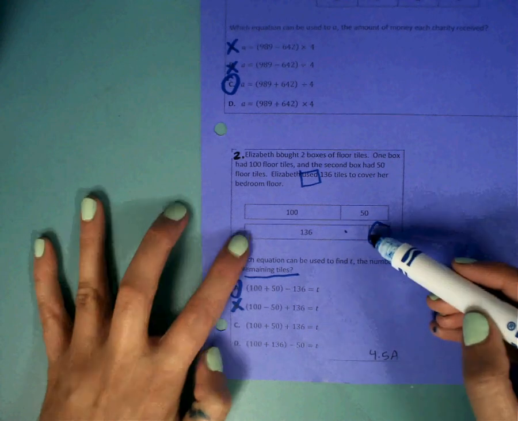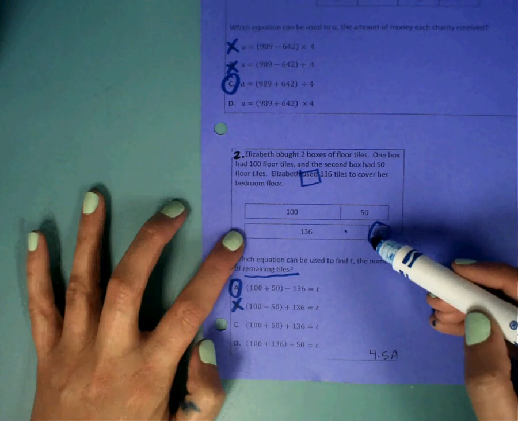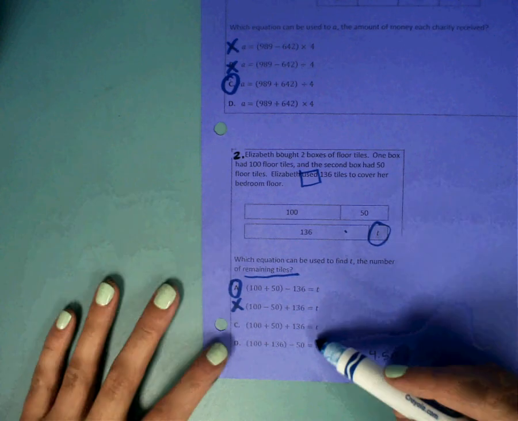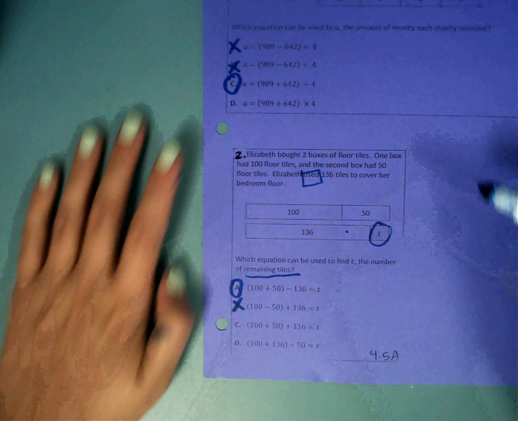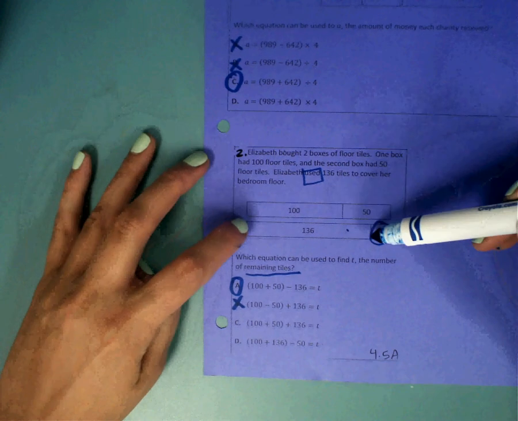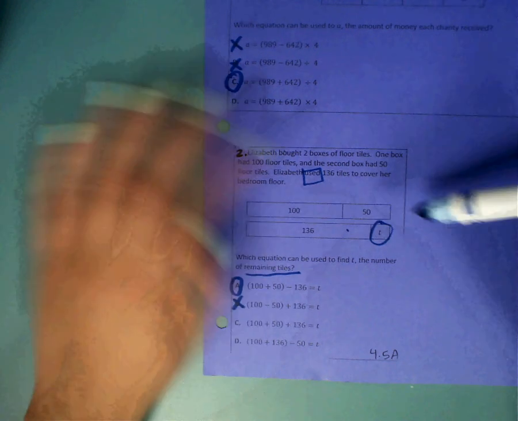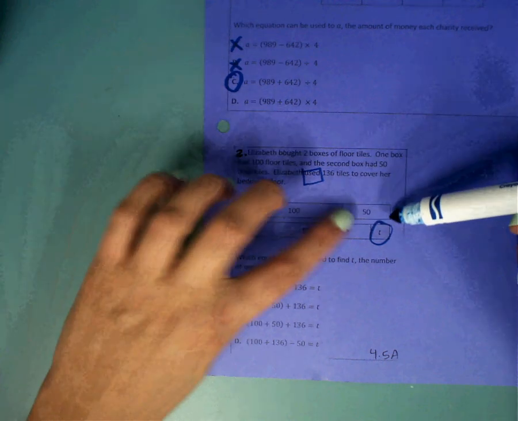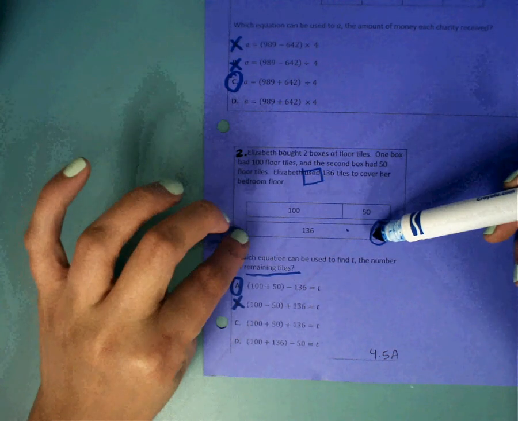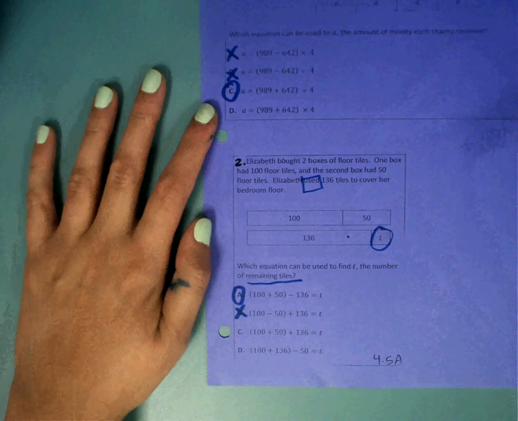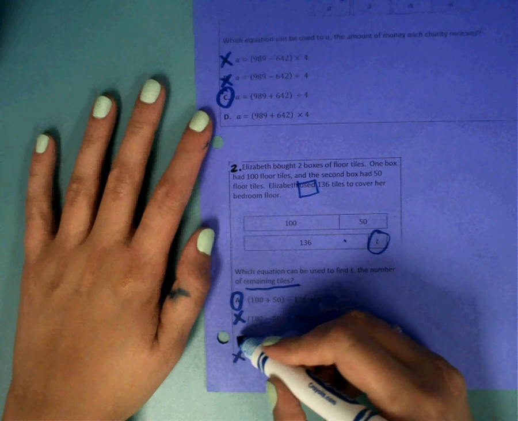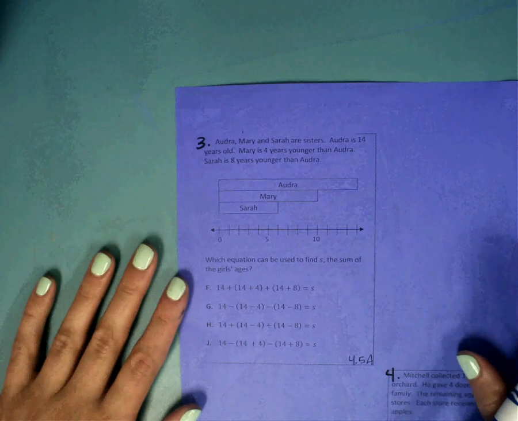Let's talk about why it's not C. It's not C because I'm not adding 136. I'm not saying that she bought 136 more tiles, right? No. And then D can't be right because it doesn't say that she bought 1 box of 100 and 1 box of 136 and then she used 50, right? It said that she had bought 1 box with 100, 1 box with 50, and used 136. Got to pay attention to what words are going with which numbers, okay? So the answer to that one is A.